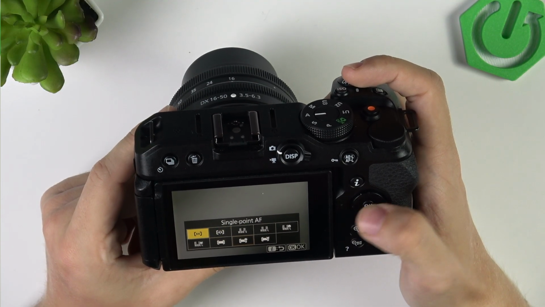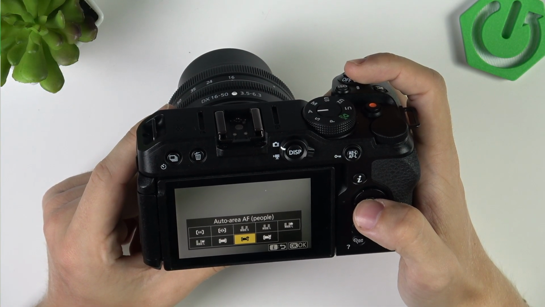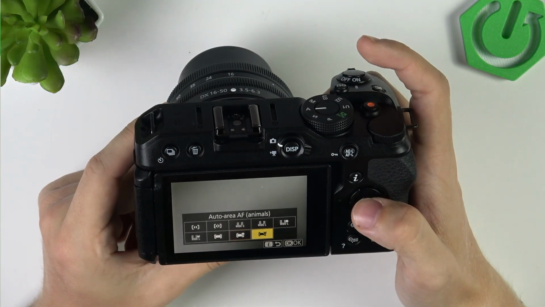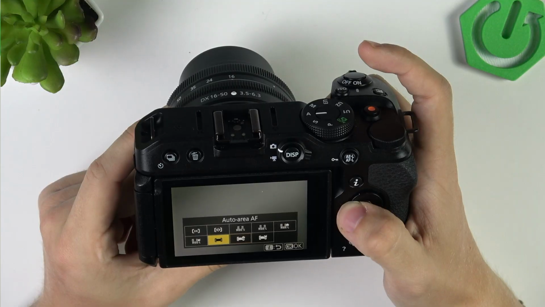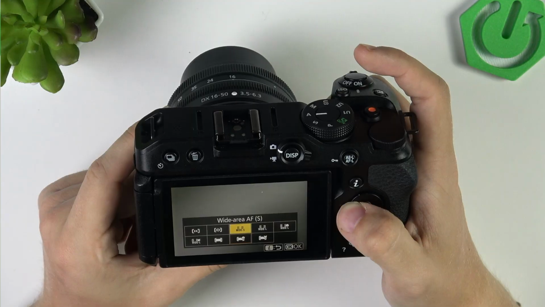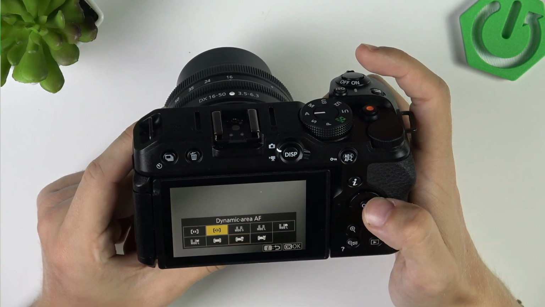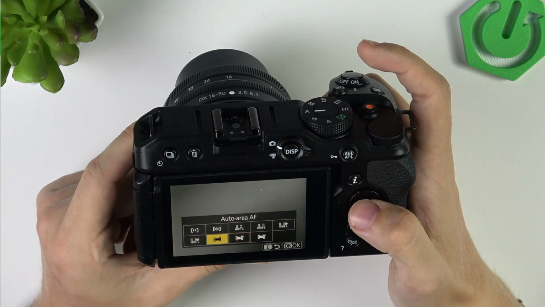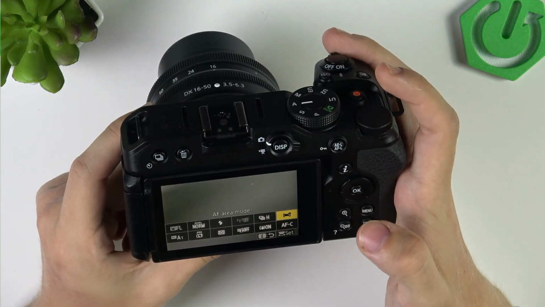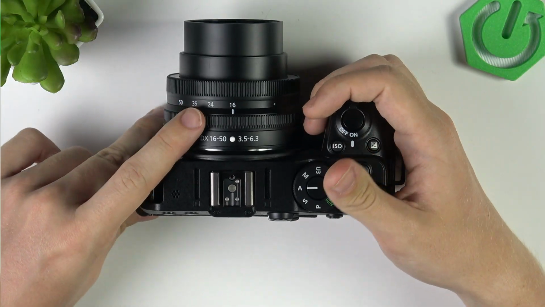If you're recording a person, do auto area autofocus people. If you're recording animals, do auto area autofocus animals. You may also want to do wide area for people, and if you're recording something else, then I recommend just doing auto area autofocus. I'll leave it on people, and now that is basically it.